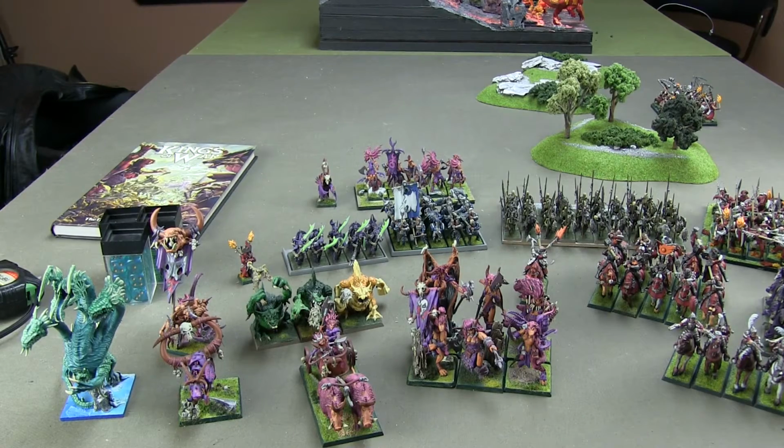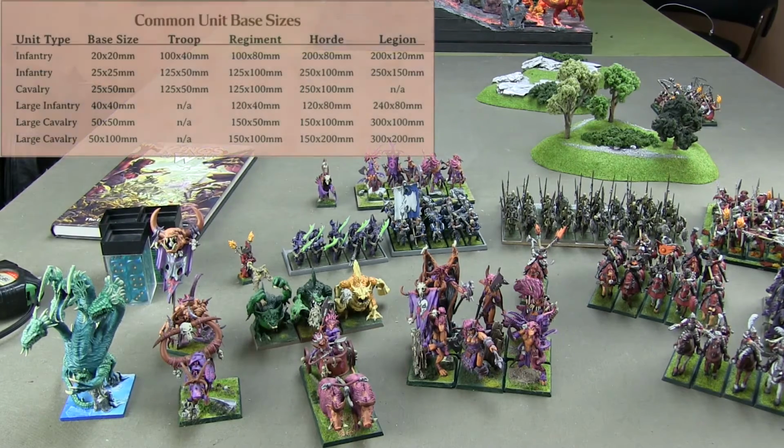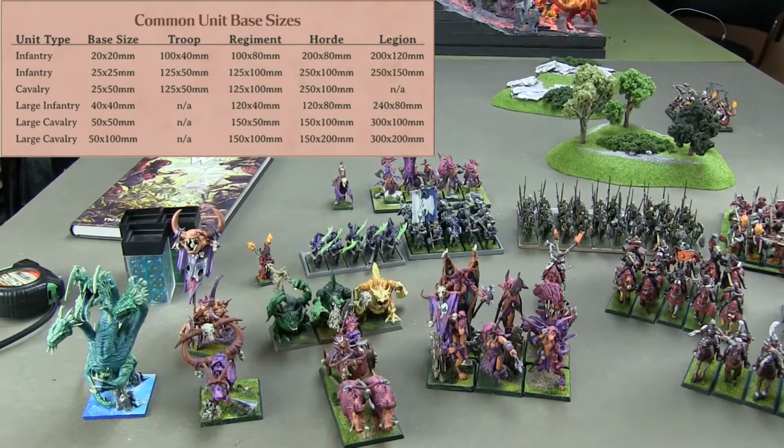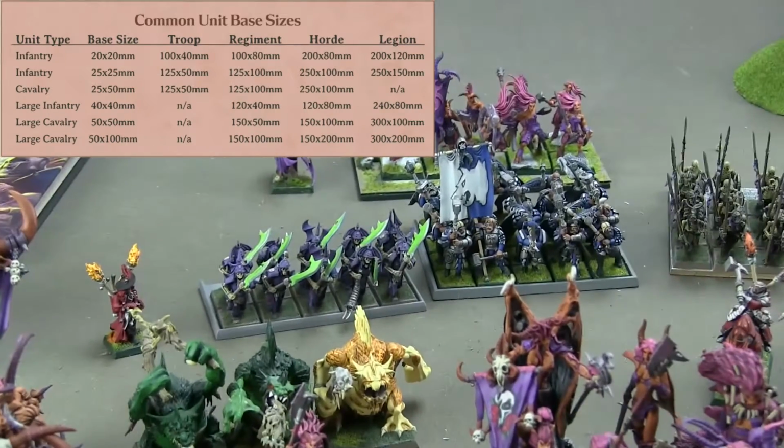Now, what type of models you need is going to be determined by the type of units that you bring into battle with you. The unit types will have a standard size base depending on what type of unit it is. So for your standard infantry, they will have a 20mm square base.